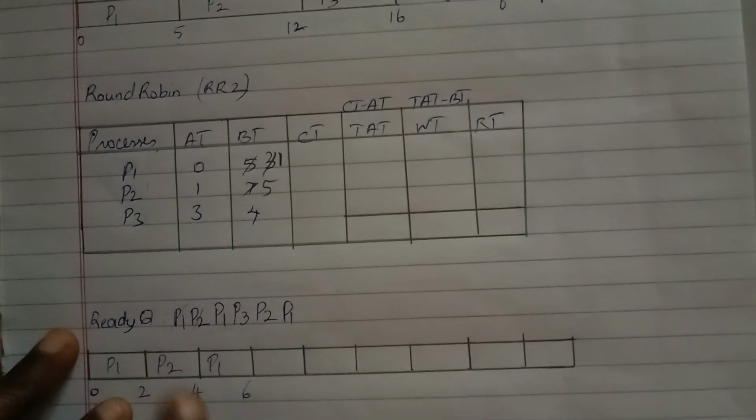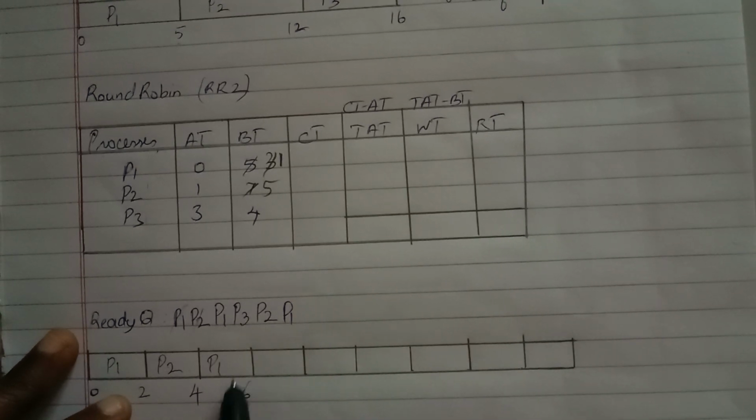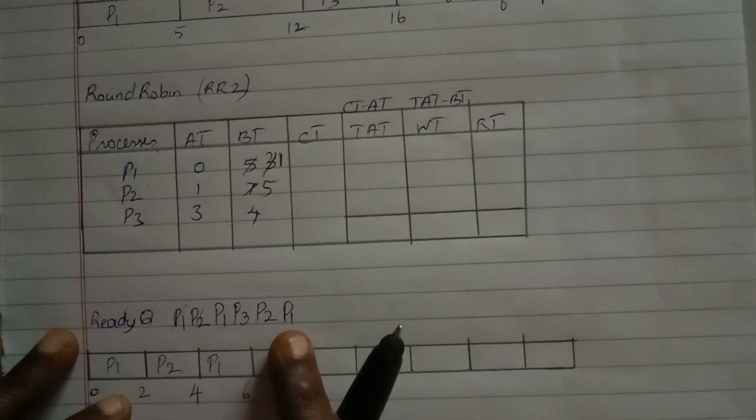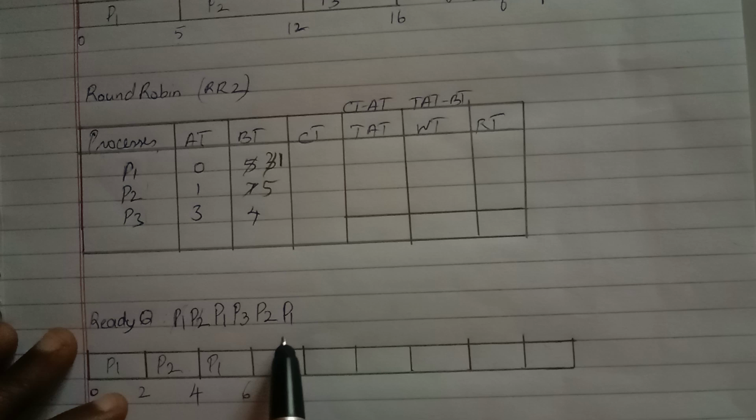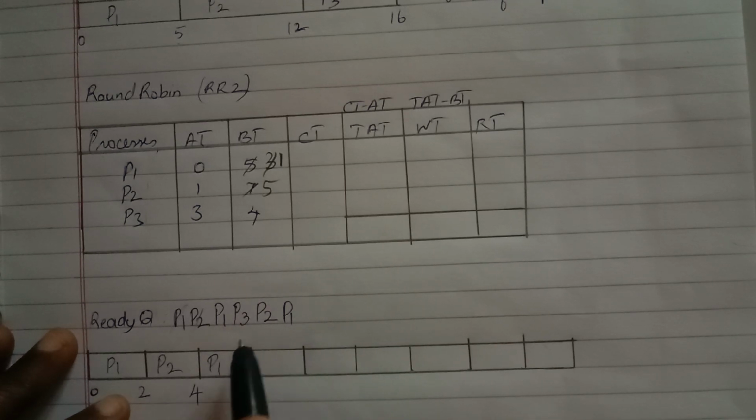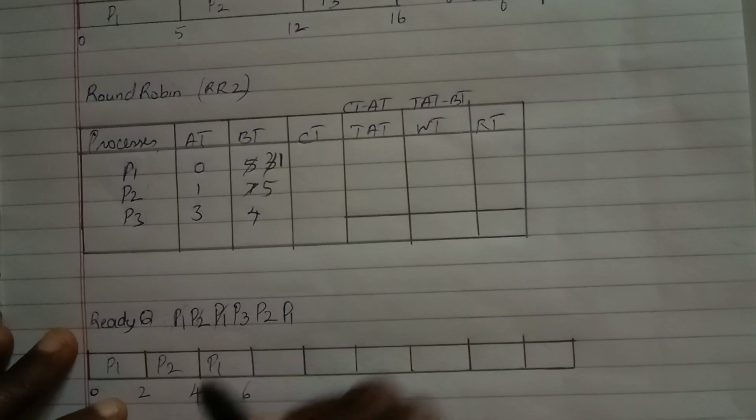After this time slot is completed, for further processes, when you write in the timeline chart, if a process is unfinished, you immediately write it in the ready queue. That way you will not make any mistakes. So we have written P1, and next we have taken P2, P1, P2 and P1.